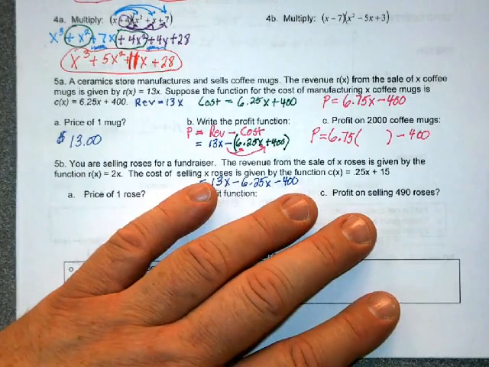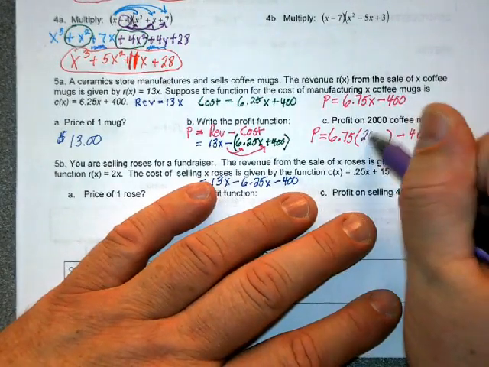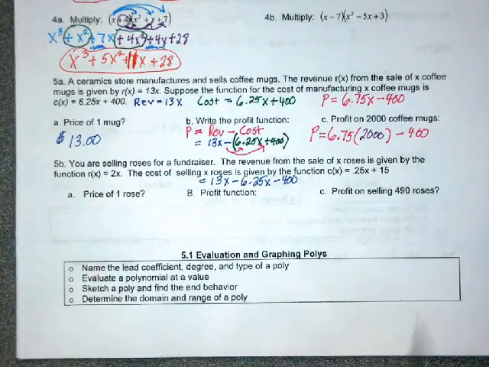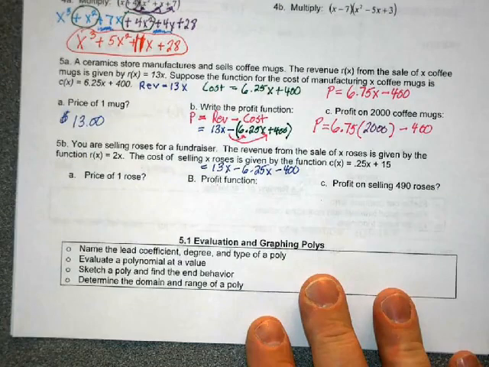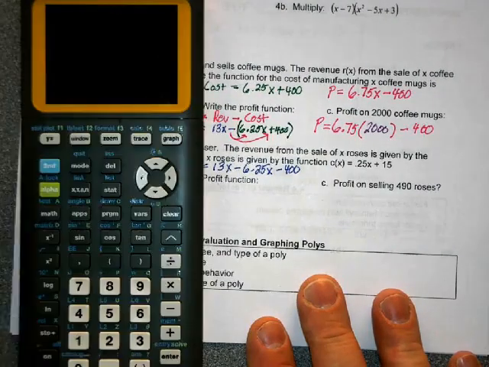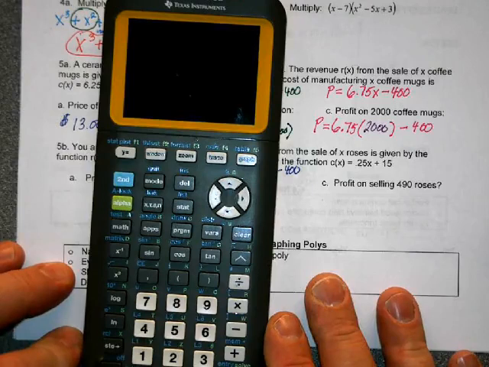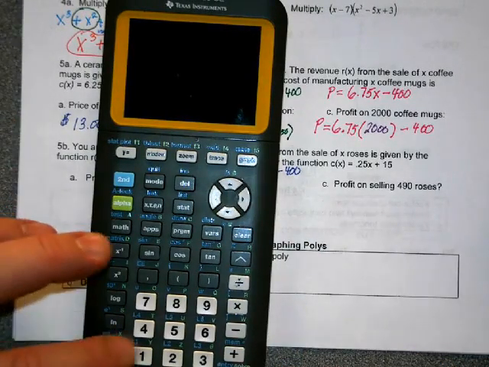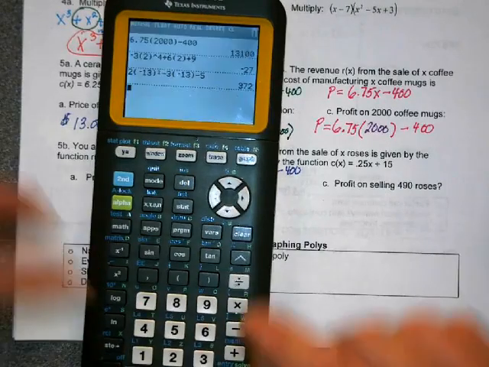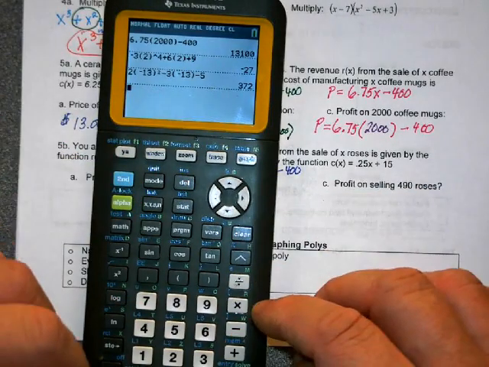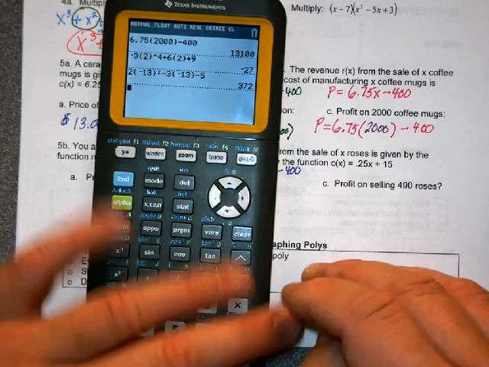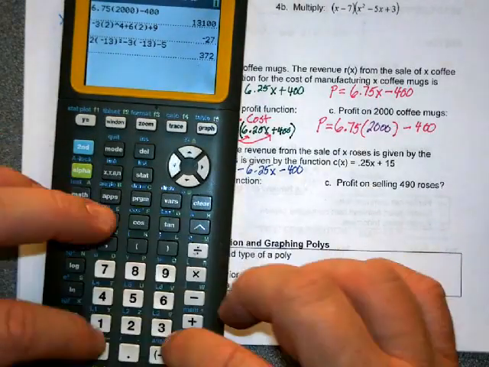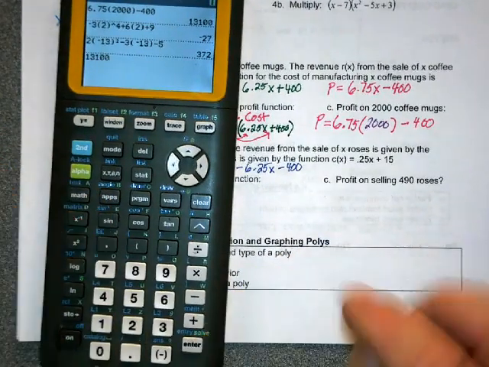So 2,000. Plug that all into your handy dandy calculators. And what do you get? Wasn't it 13,100 or something? It's 13x.